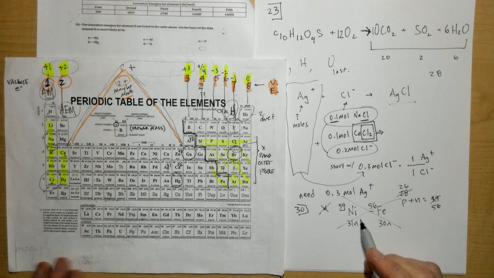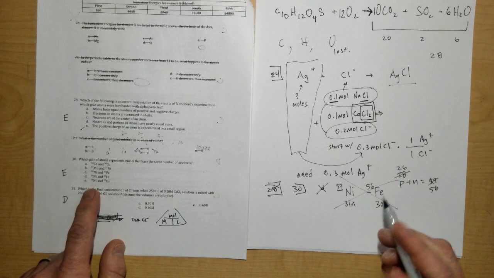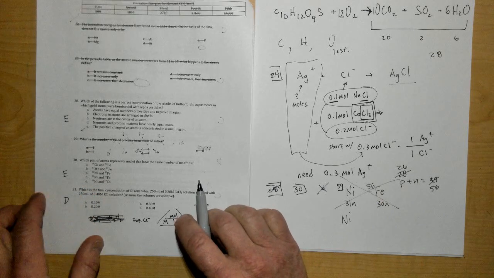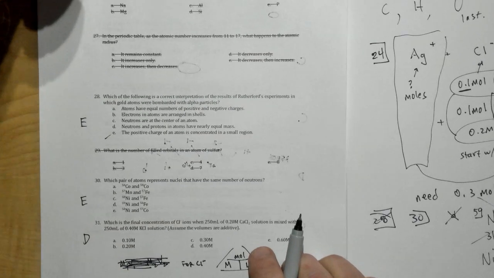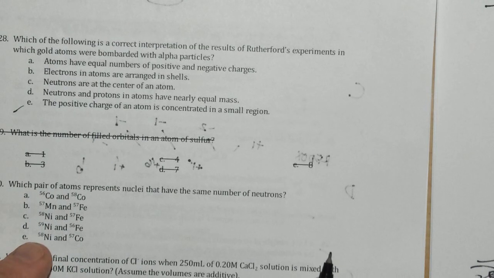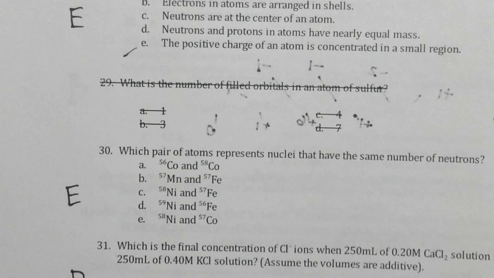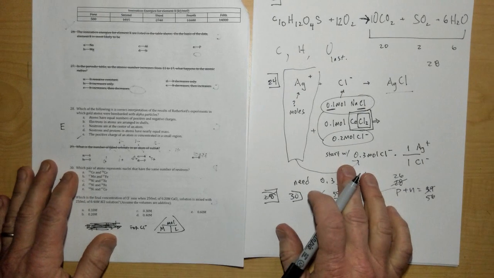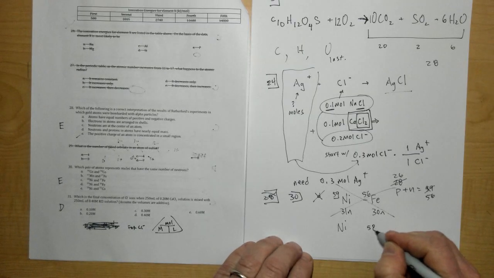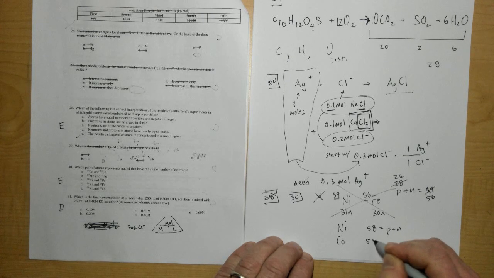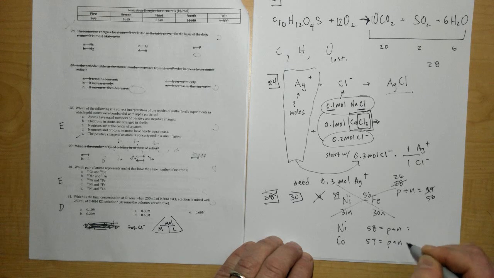Let's take a look at letter E. In letter E, they have nickel, and this time it says nickel 58, I believe. I'm just going to zoom in to make sure that I'm right on that. 58, I believe. Yes. And cobalt 57. Okay, let's zoom back out here. So nickel is 58, and that equals the protons plus the neutrons. And cobalt 57, and that equals the protons plus the neutrons.